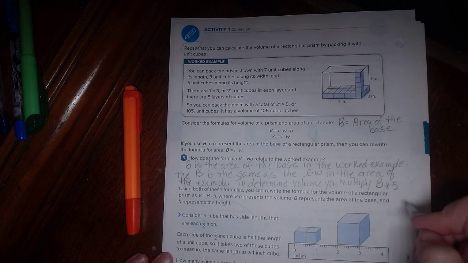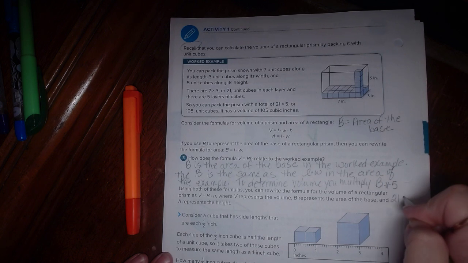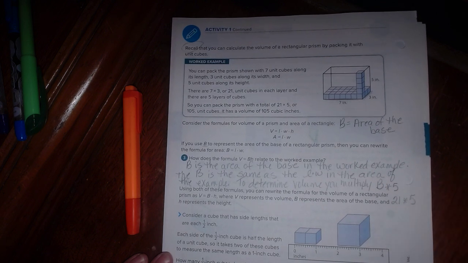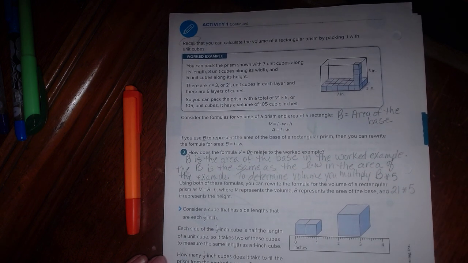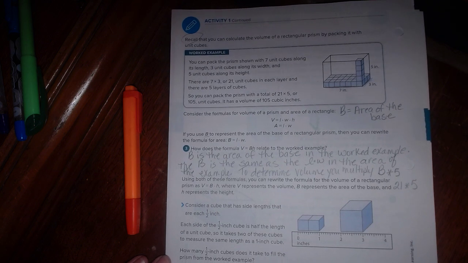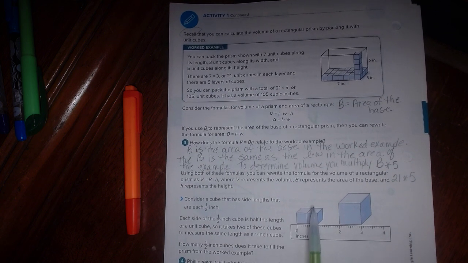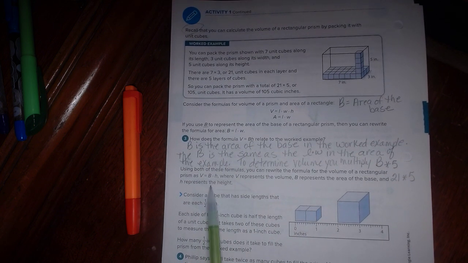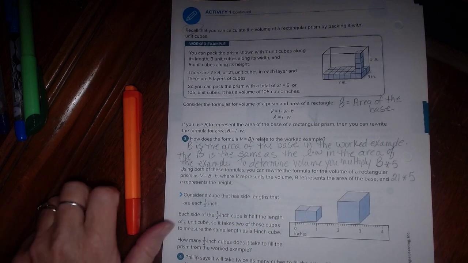Capital B is the area of the base, so that's 21 times 5. Using both of these formulas, you can rewrite the formula for the volume of a rectangular prism as volume equals capital B times H, where V represents the volume.